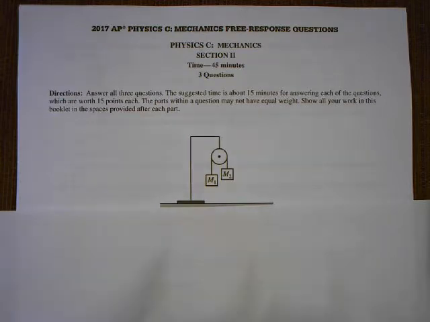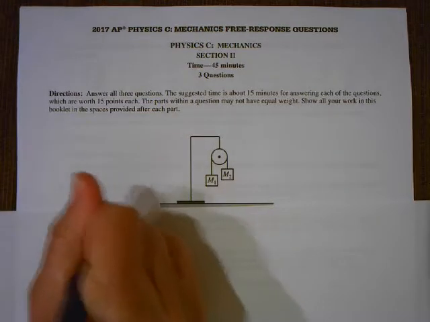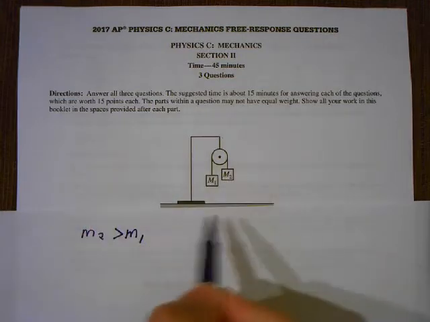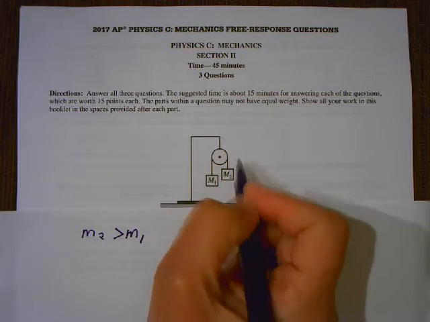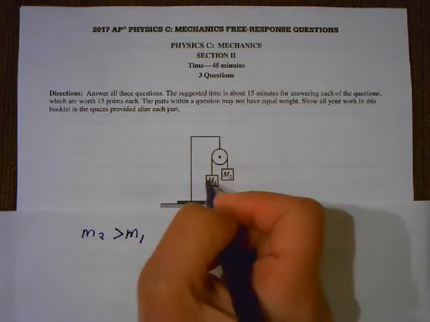So the first thing you're going to say to yourself is that M2 is greater than M1, so you can see which way it's moving and which way it's accelerating. I would draw my sign convention right on here. I would say this is positive going down and this one is positive going up.